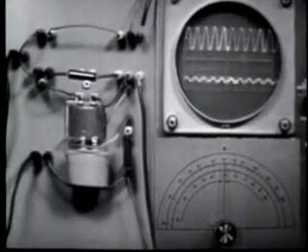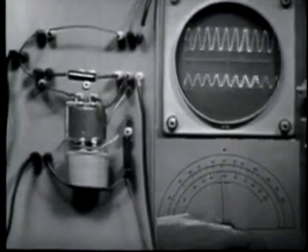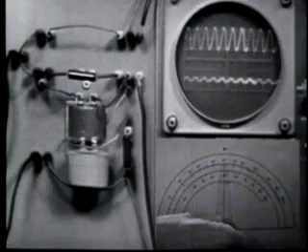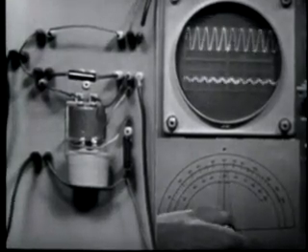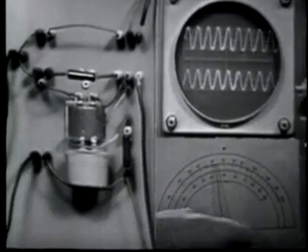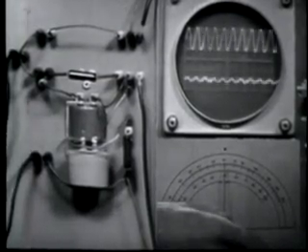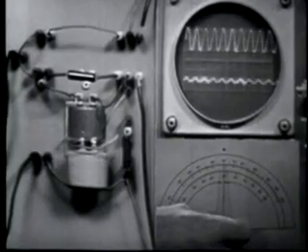Now the parallel tank is offering maximum impedance to frequencies close to resonance and rejecting them, and the series tank is offering minimum impedance to frequencies at resonance and is not developing an output voltage. The filter is now rejecting frequencies at and around resonance.